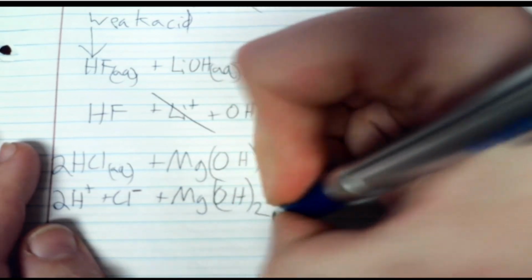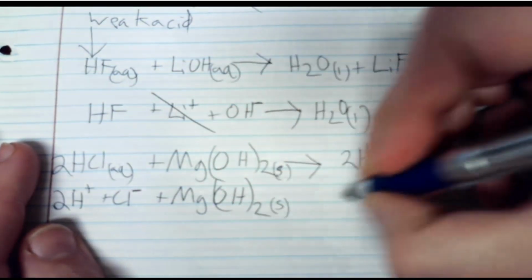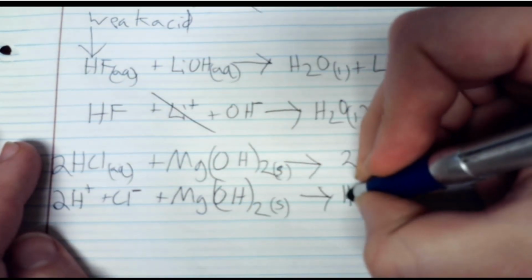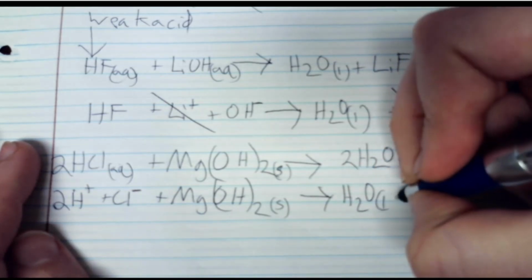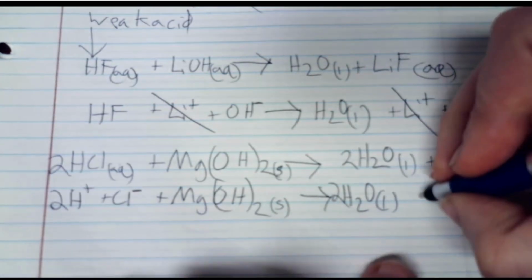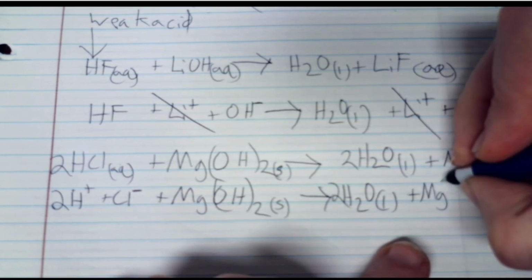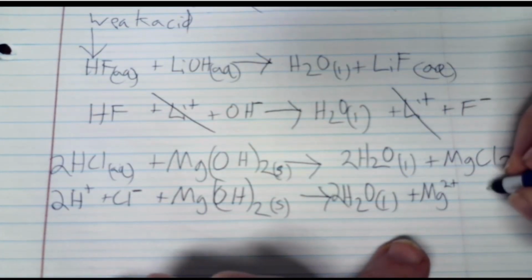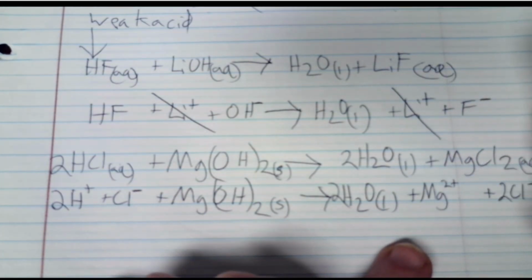So the net ionic becomes 2H plus and 2Cl minus and Mg(OH)2, because that's a solid, it stays together. 2 water liquids, Mg2 plus and 2Cl minus.